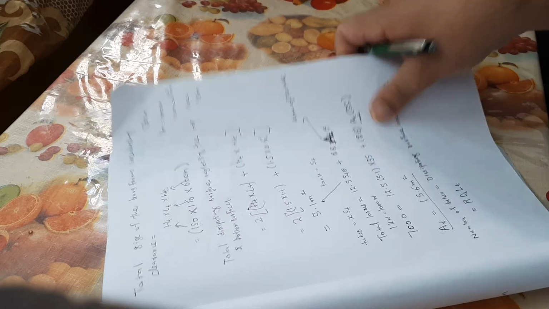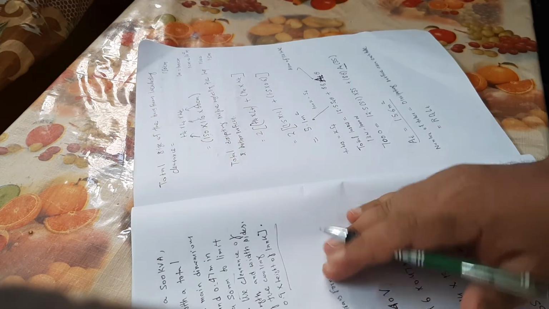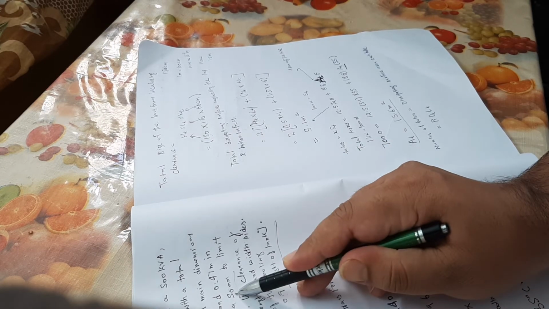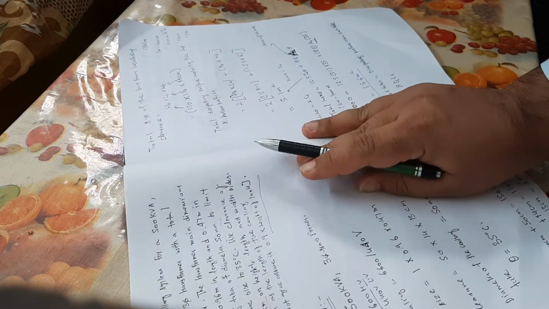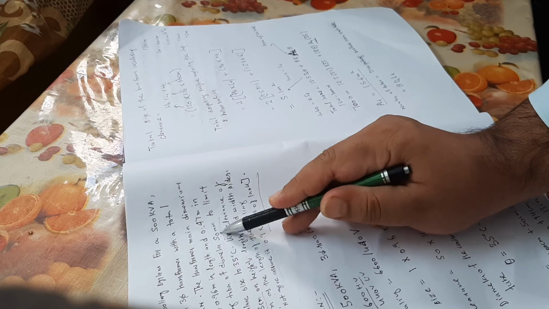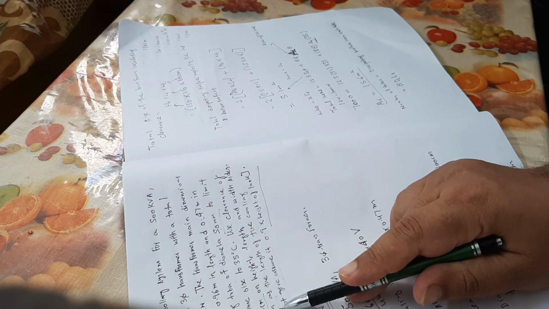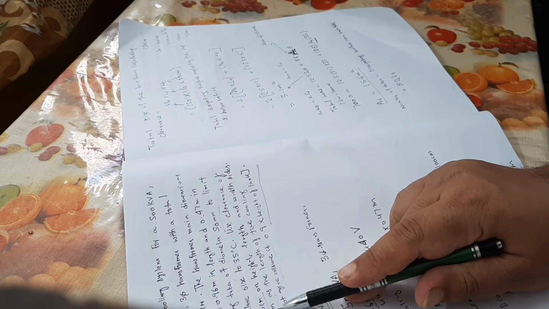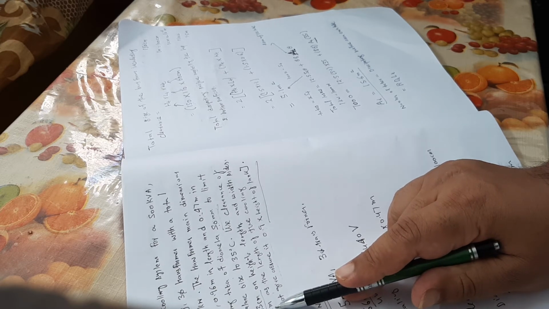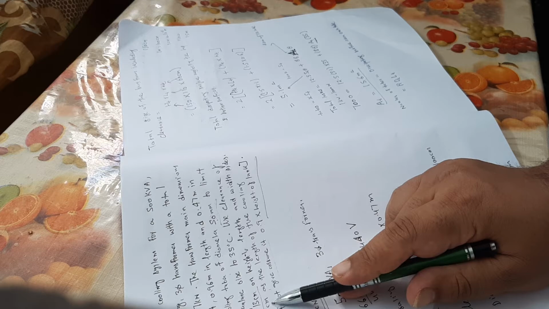So the diameter of the tube is given in the problem. If you clearly see the problem here, diameter is 50 millimeter, and the length I have taken is 135 centimeter. So you have to convert these into a constant unit, that would be meter.